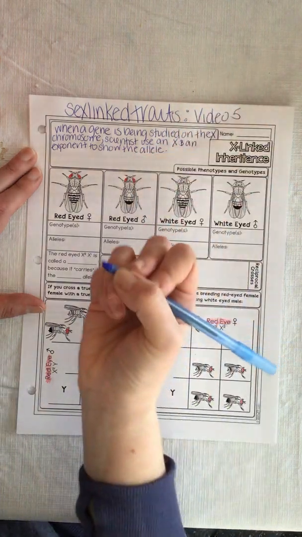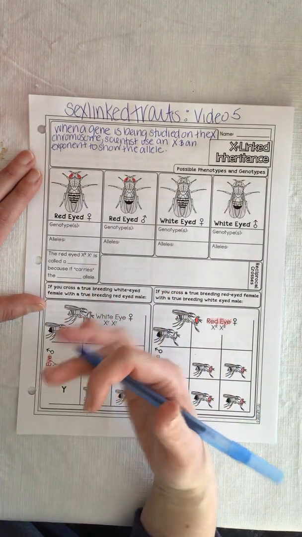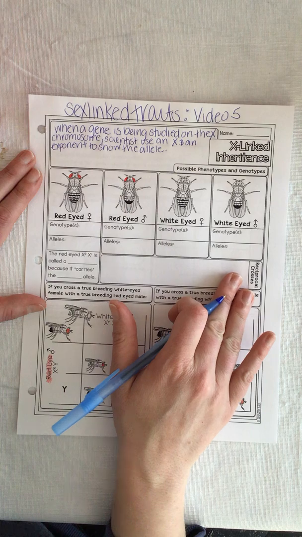All right. The classic example that we're going to look at is fruit fly eye color.